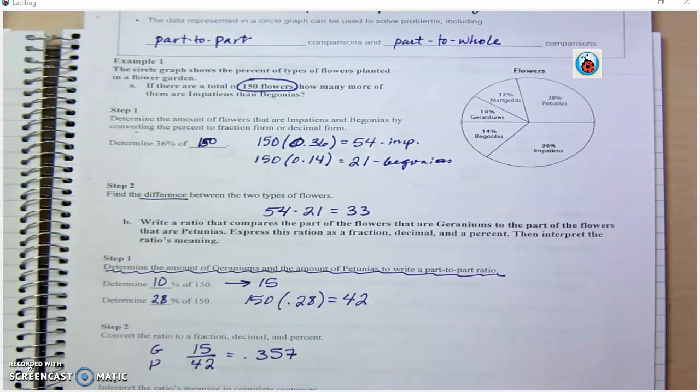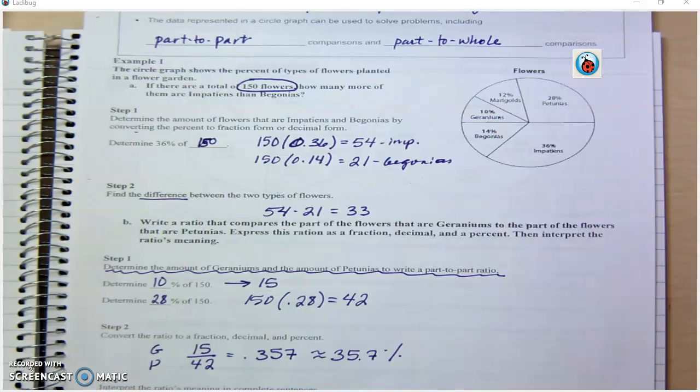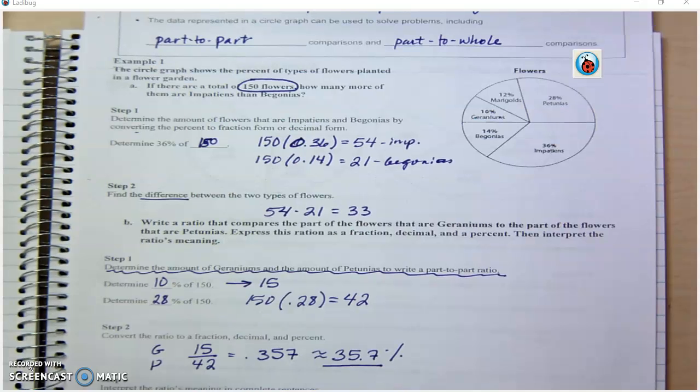Again, I did a little bit of rounding here; it does not divide super nicely. So when I'm converting this, it's 35 and 7/10%. If they're requesting a certain amount of rounding, just follow through with their directions. Again, super important, guys: keep in mind that sometimes your percent could be in a not whole form, like 35 and 7/10.